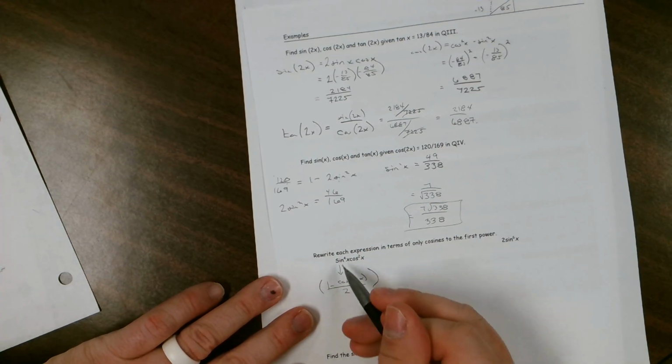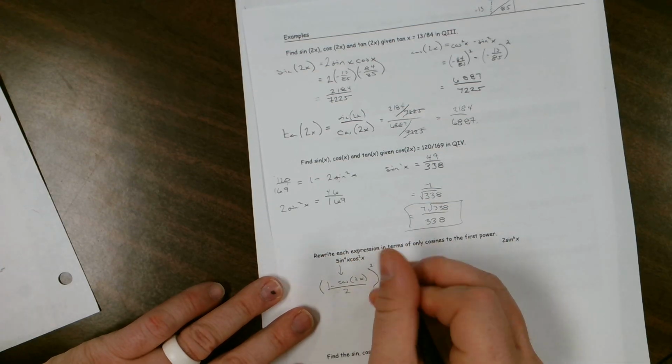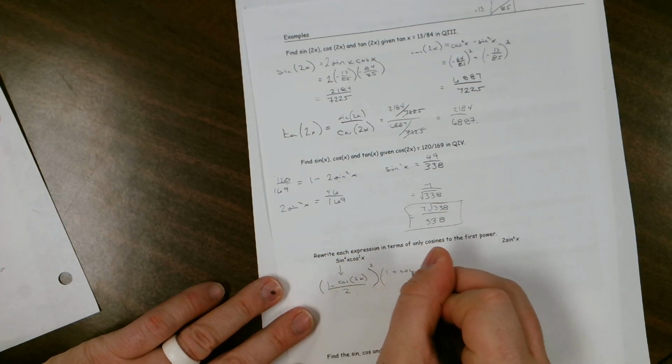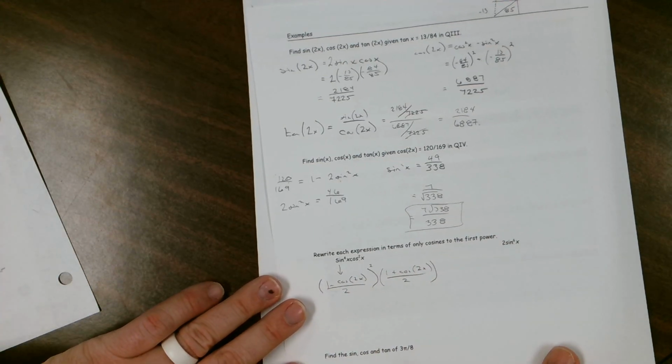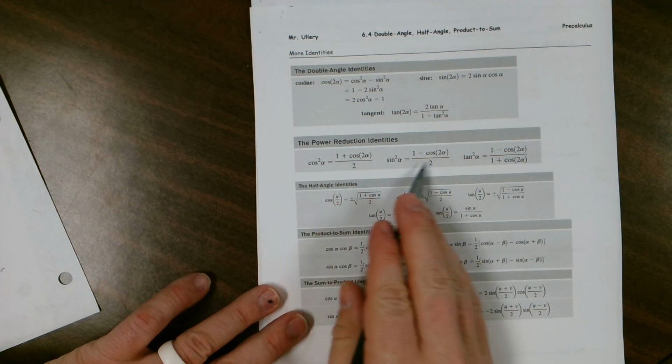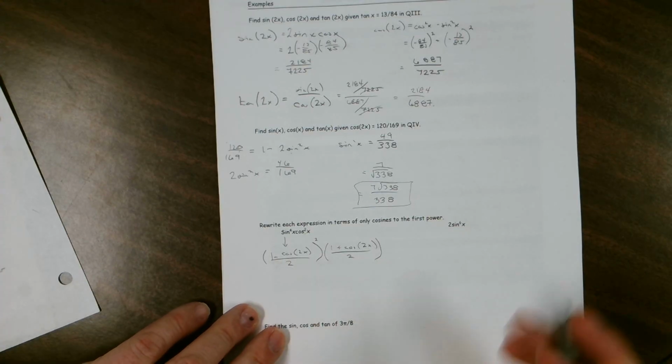And because this is sine to the 4th power, I'm just going to square it. And cosine squared is equal to 1 plus cosine of 2x over 2. Both those things pulled from the front in our power reduction table. Nothing crazy. I'm done.